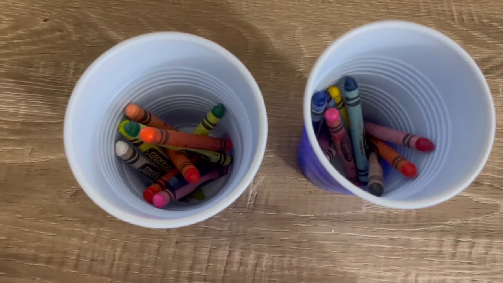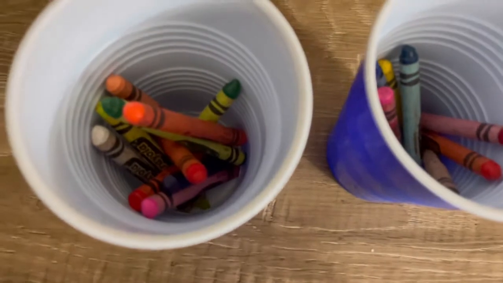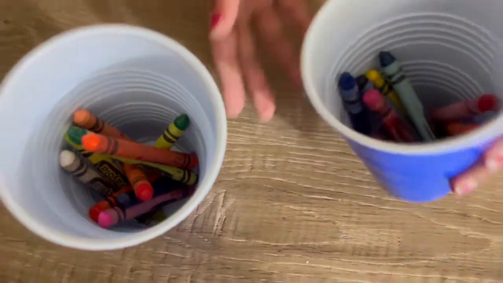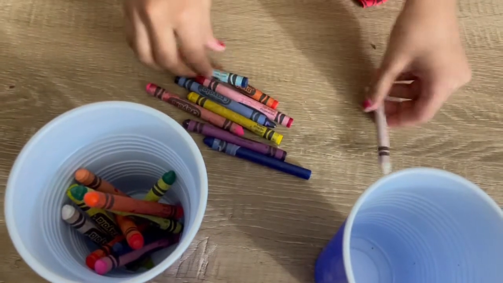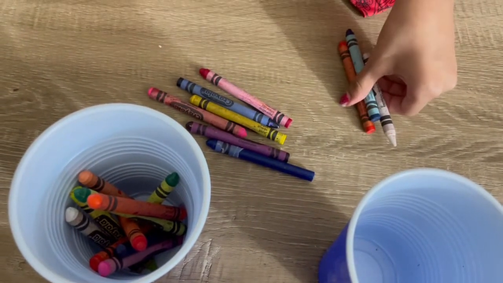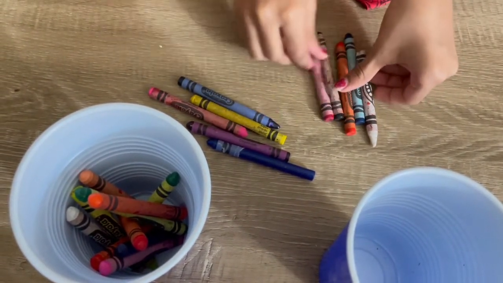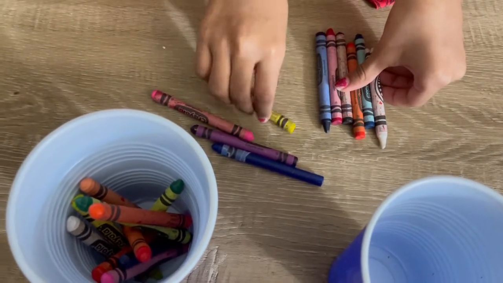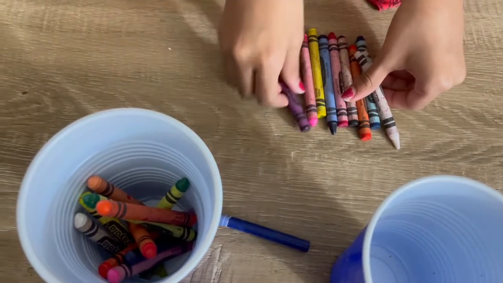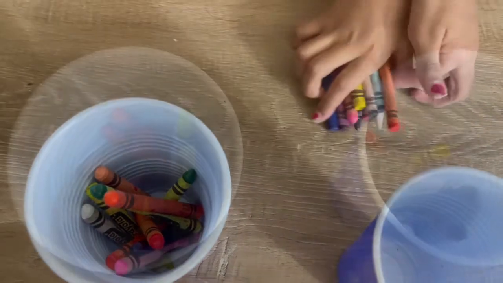Now let us count how many crayons are in each cup. 1 to 10.